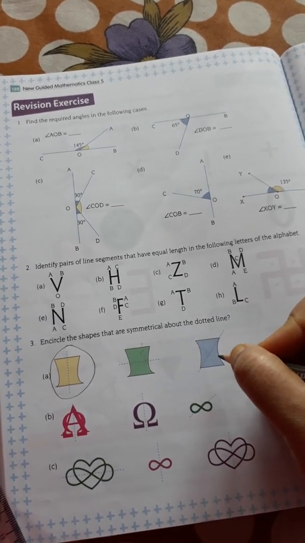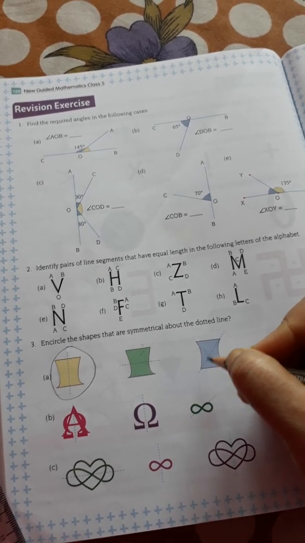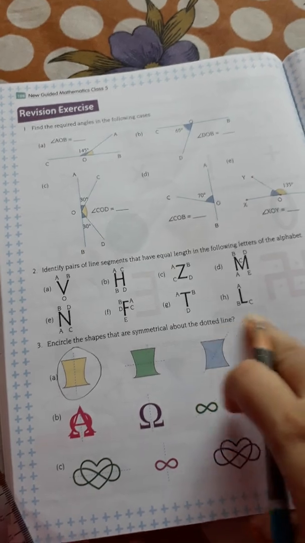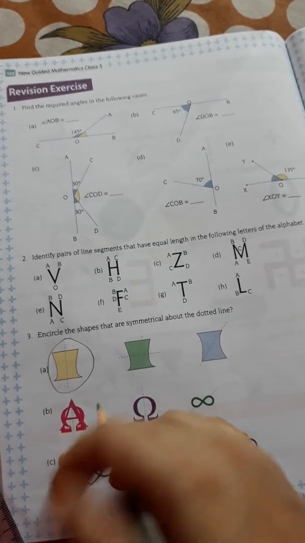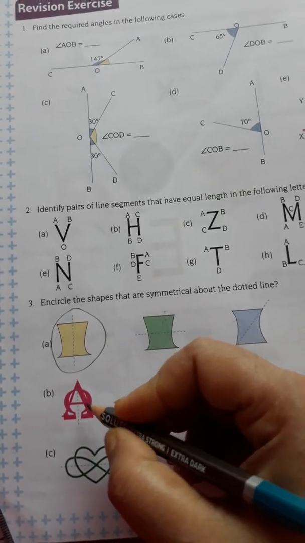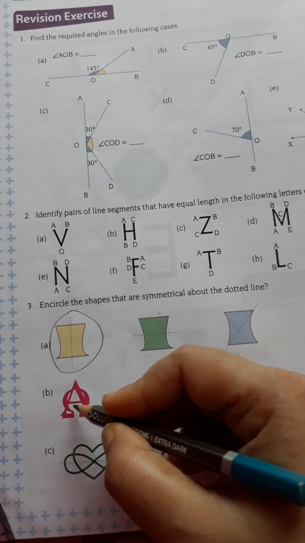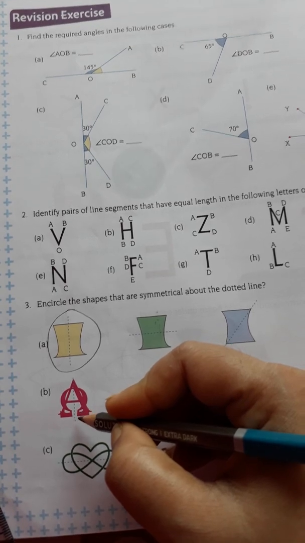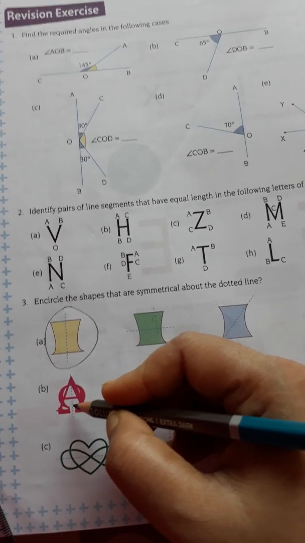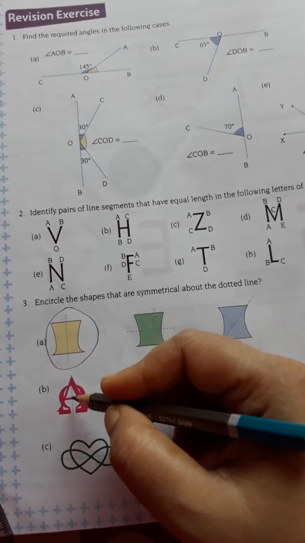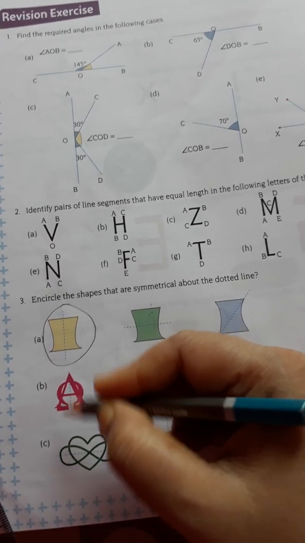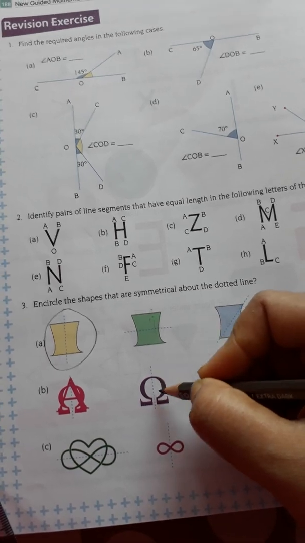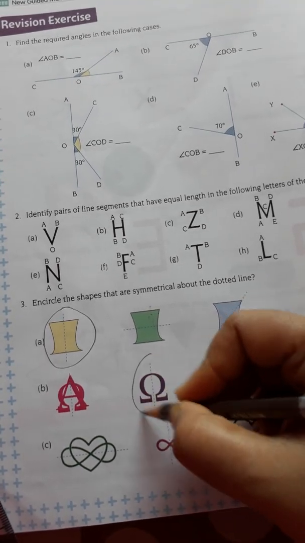And in this one also, this part and this part are not exactly matched to each other, that's why it is not symmetrical. And in this case also, this part is a little bit bigger and this one is smaller, so this line does not exactly cross the middle of this shape, that's why it is not symmetrical. But in this one, this part and this part are exactly matched to each other, so this is symmetrical.